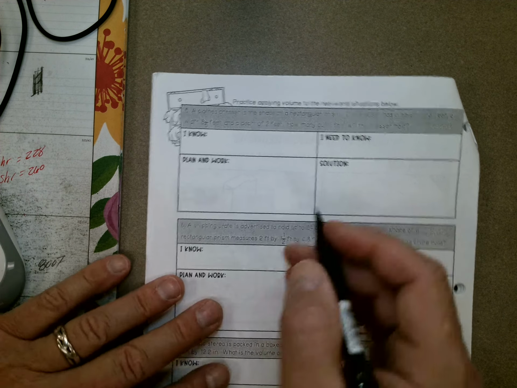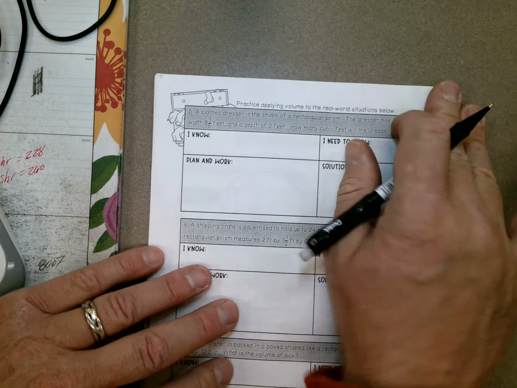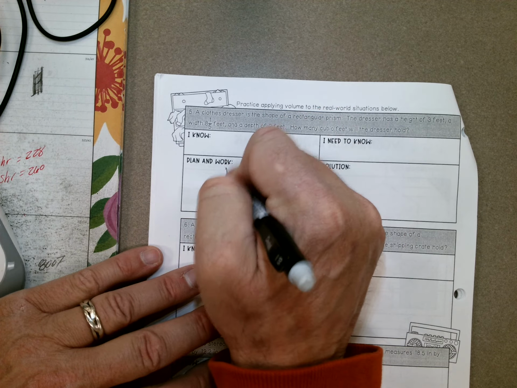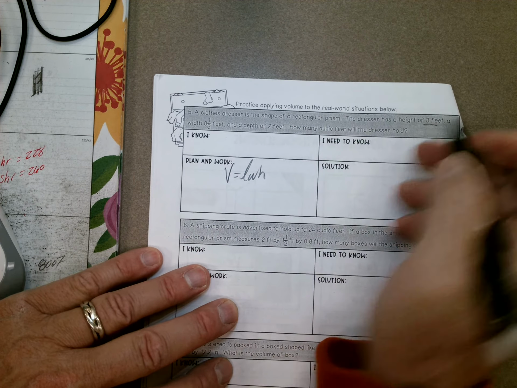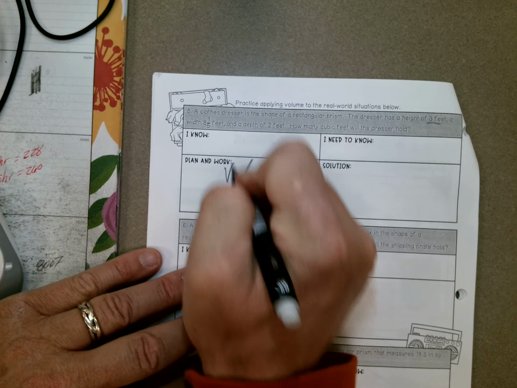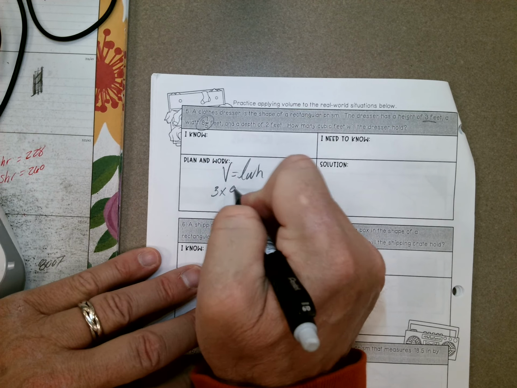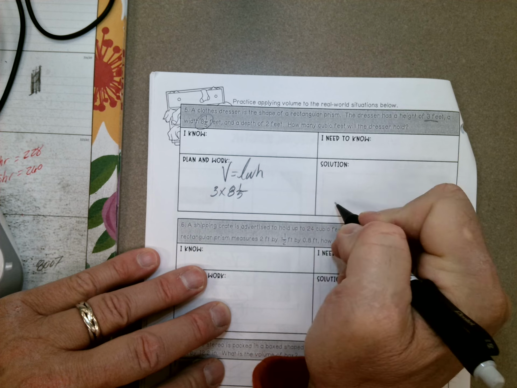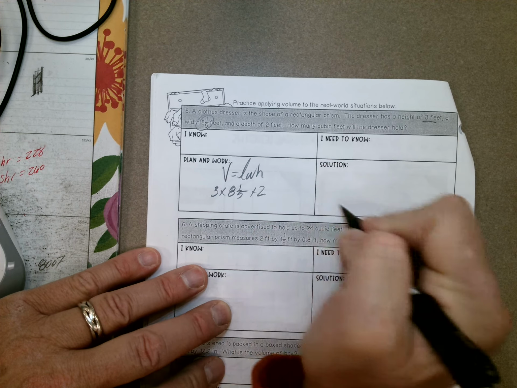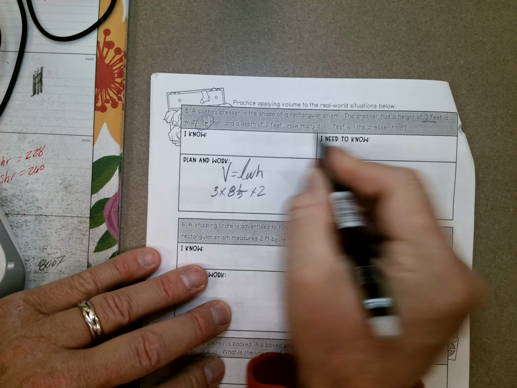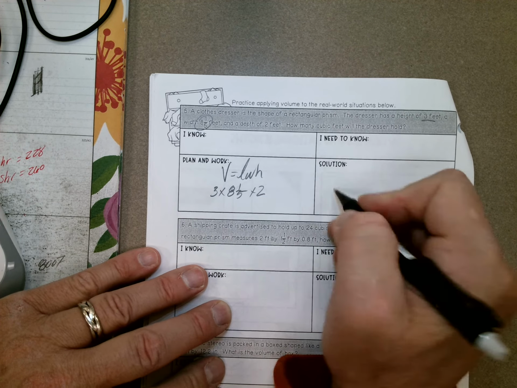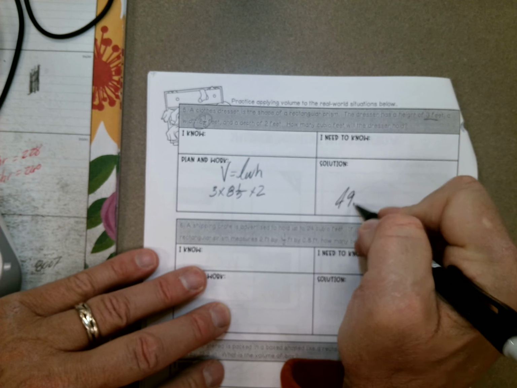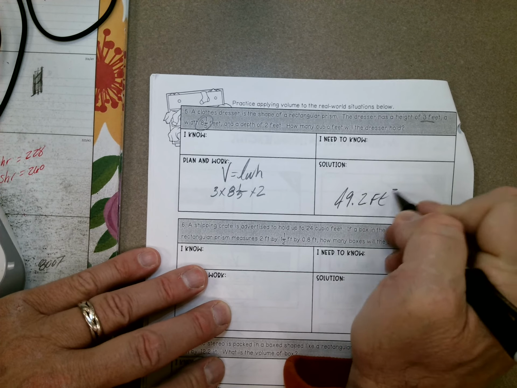We know that volume is length times width times height. So we have our height of 3 times 8 1/5 times 2. And we're going to see how many cubic feet it is. And when we multiply all that, we end up with 49 and 2/10 feet cubed.